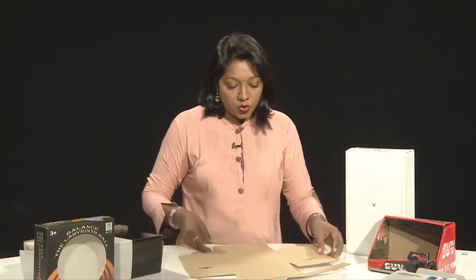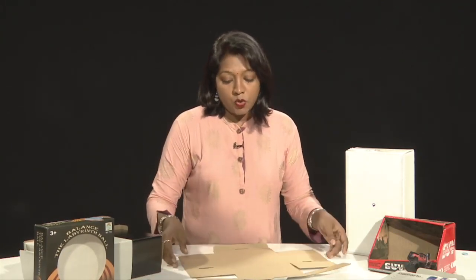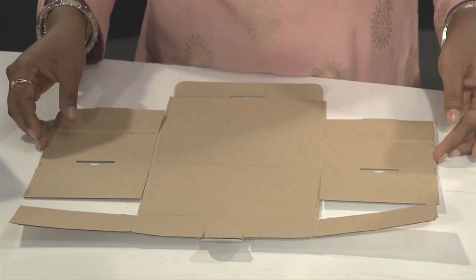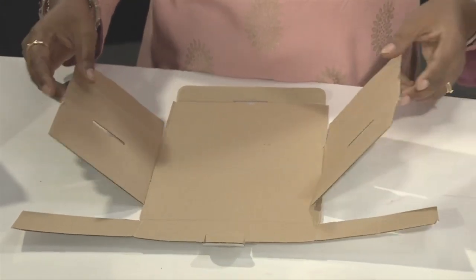We will have a look at another box which is assembled completely without glue.